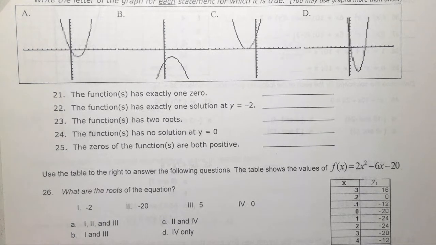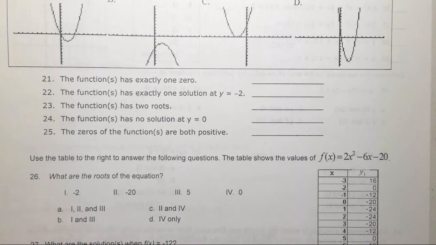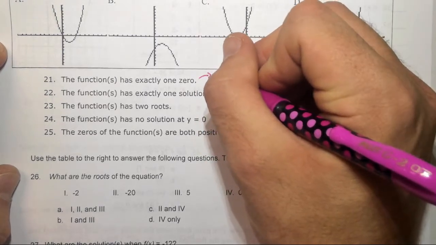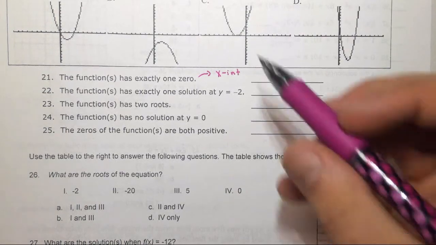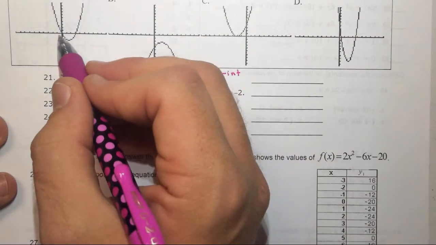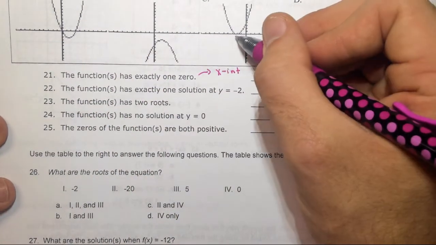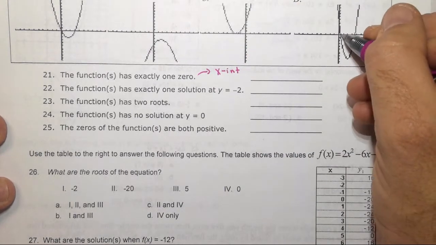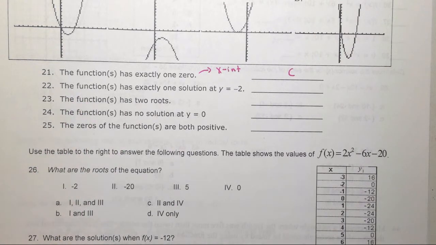Write the letter of the graph for each statement for which is true. You may use the graphs more than once. All right, number 21. The function has exactly 1 zero. Well, first of all, we need to know what the word zero means. Remember, zeros are x-intercepts. So, which one only has 1 x-intercept? Well, this one has 1, 2. That one's out. Does this one have any x-intercepts? No. This one only has 1. This one has 1, 2. So the only one that has 1 is C. Number 22, the function has exactly 1 solution at y equals negative 2.